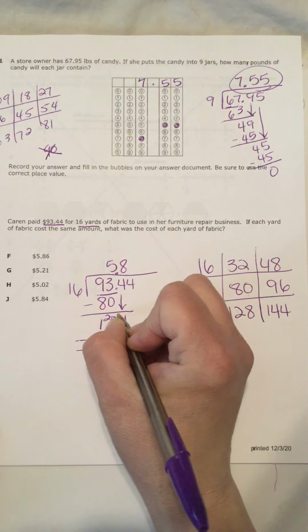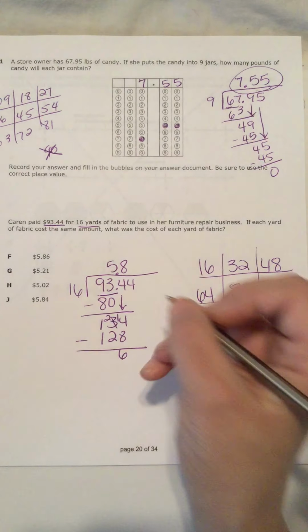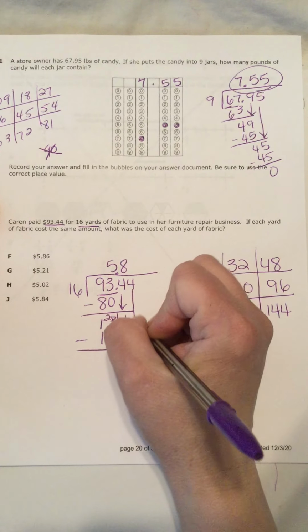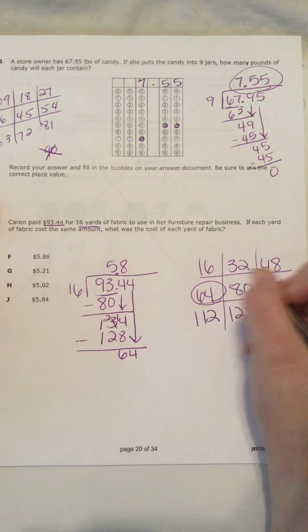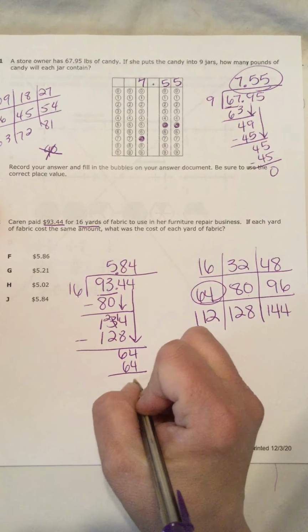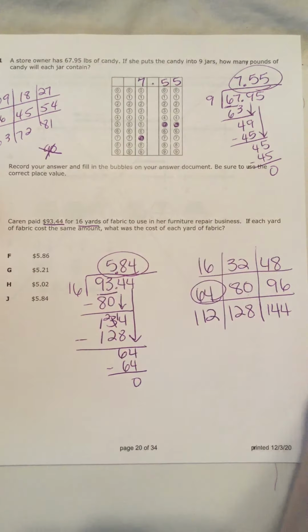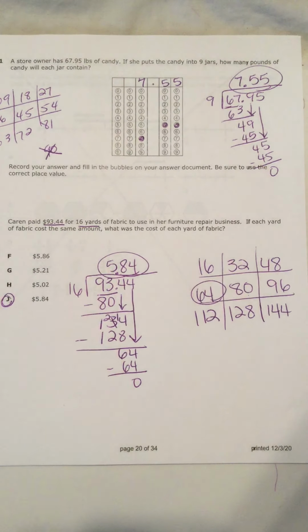Okay, 14 minus 8 is 6. 2 minus 2 is 0. 1 minus 1 is 0. All right, bring down the 4. 16 will go into 64 4 times. 5.84. So she paid $5.84 for each yard of fabric.